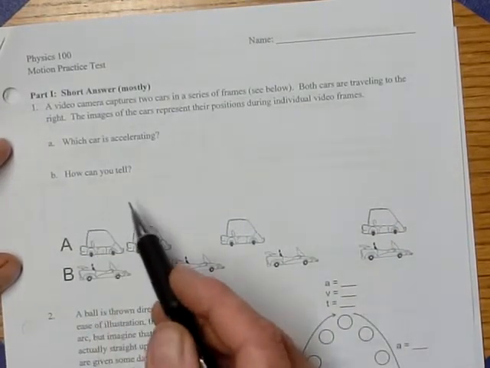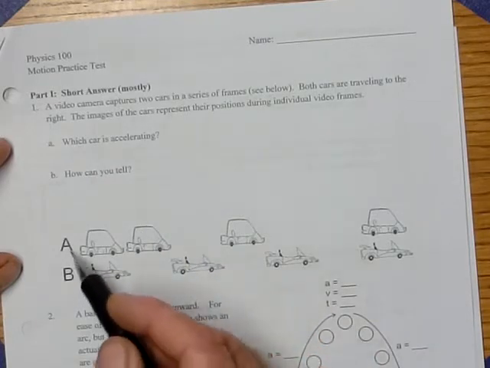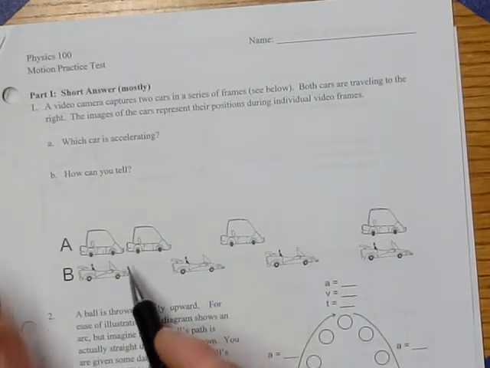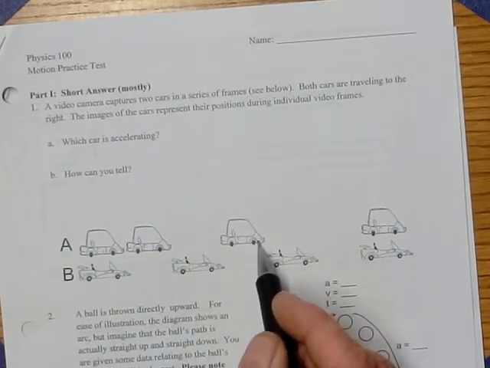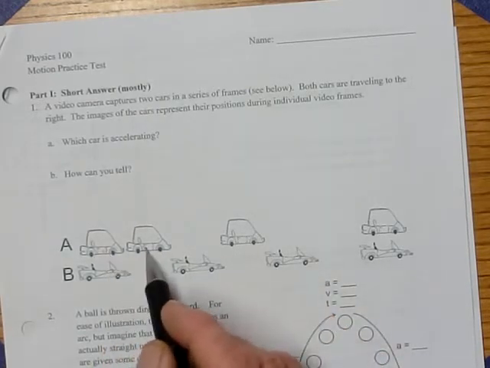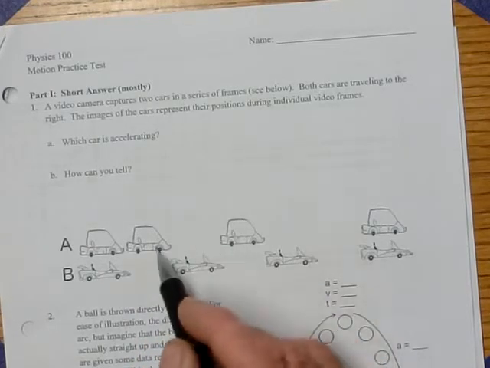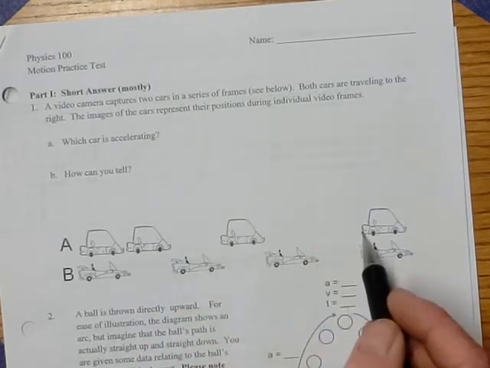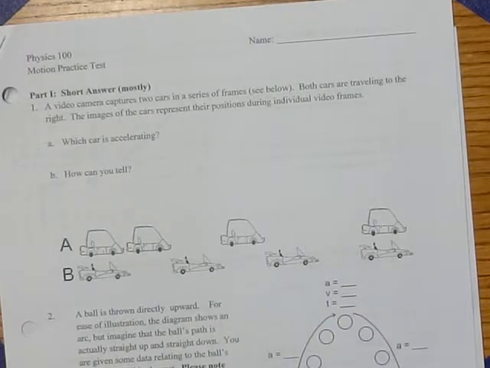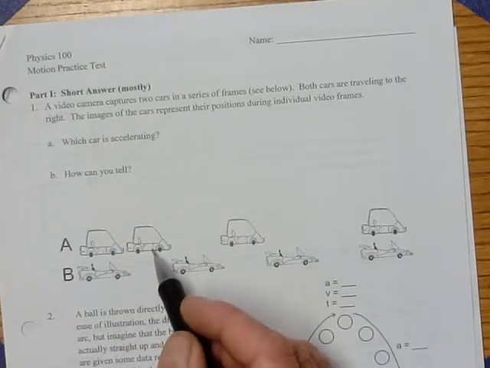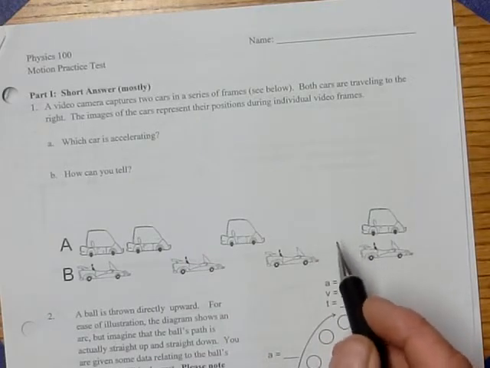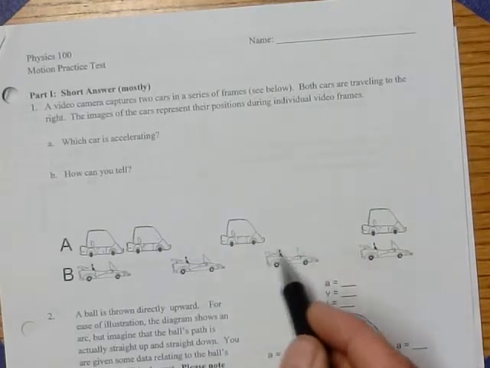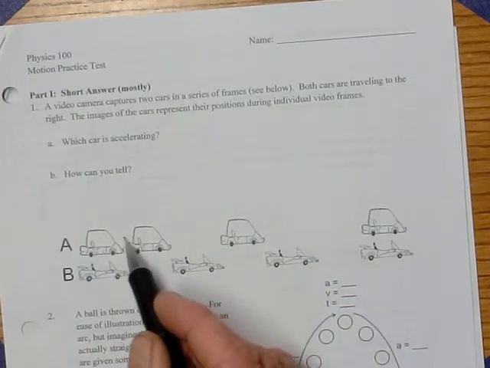So the car that's accelerating is car A, and you can tell that because between every picture it moves farther. So it moves a short distance between these two pictures, a little longer between those two pictures, longer between those two. And since the time between the pictures is the same and the distance is getting longer, the car has to be moving faster. So here, it's going a greater distance in the same amount of time that it took it to go that distance.